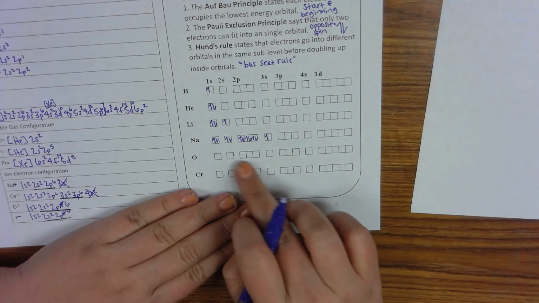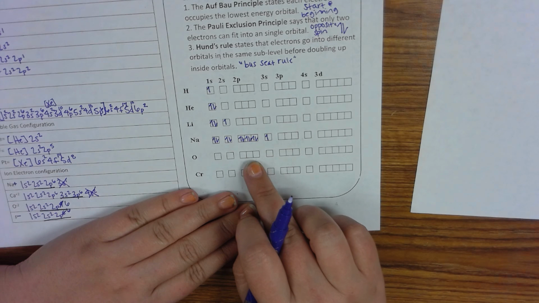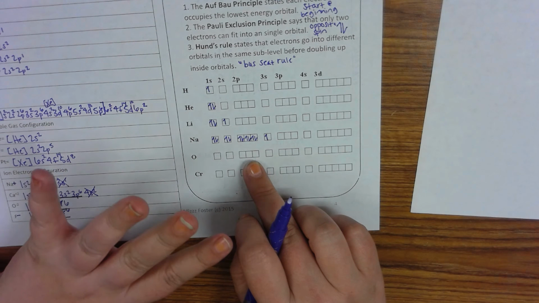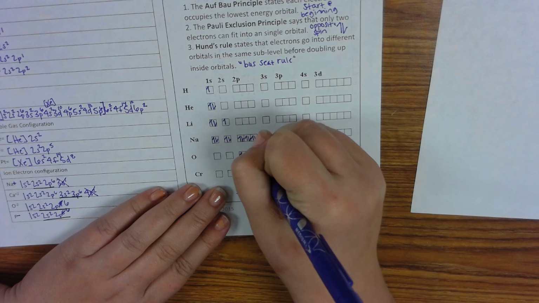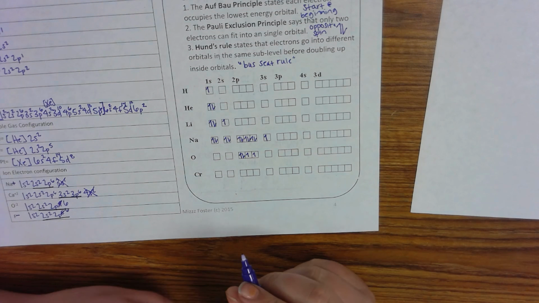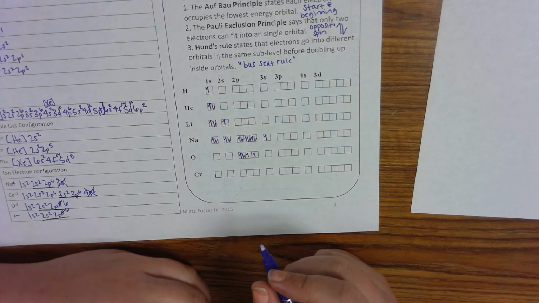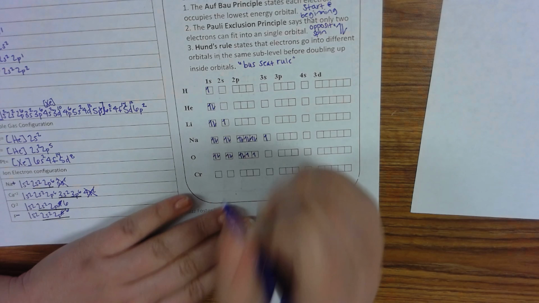So here's 2p. There are 3 bus seats because there are 3 orbitals. I need to put 4 electrons there. So 1, 2, 3, 4, because you have to put them individually before you double up. And then everything before that should already be filled.